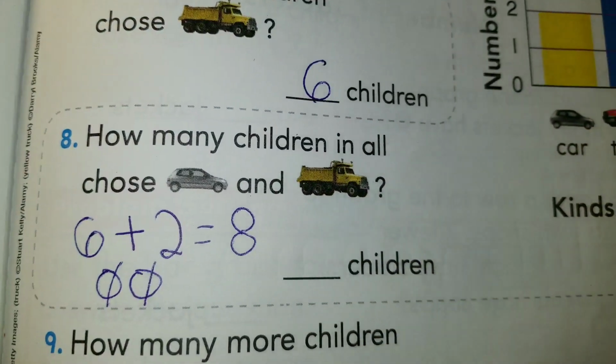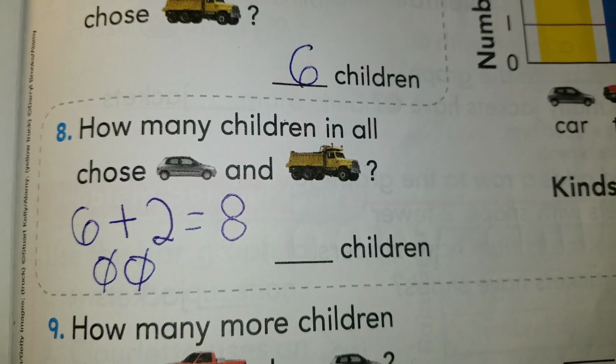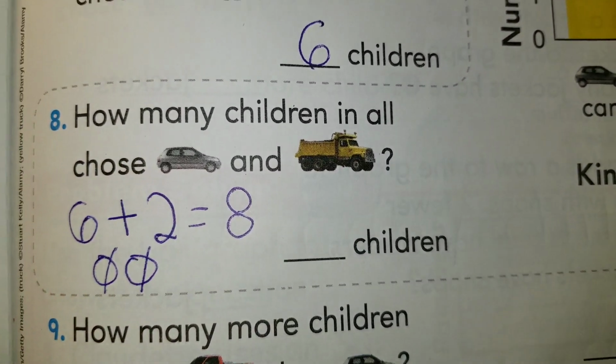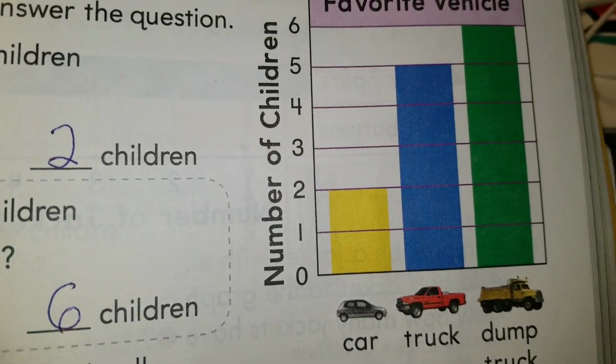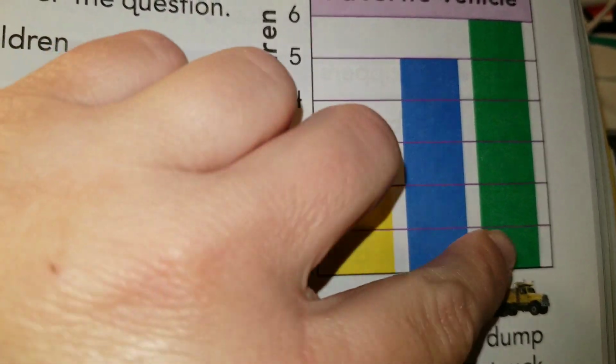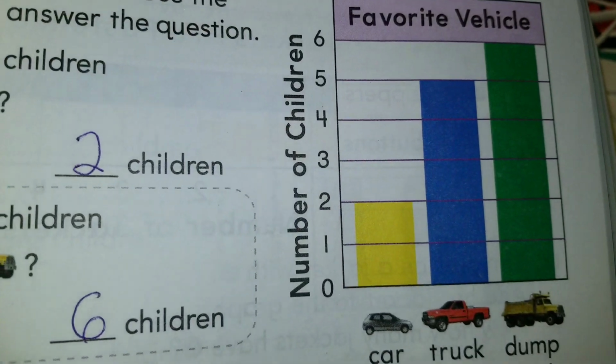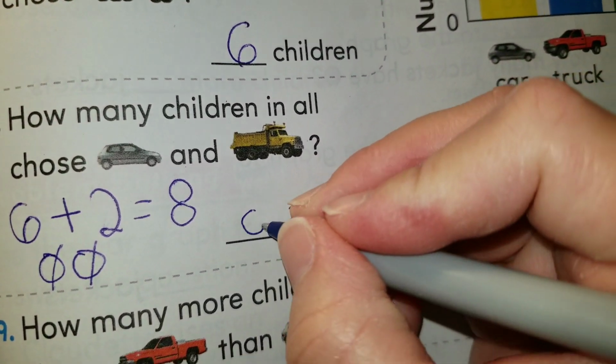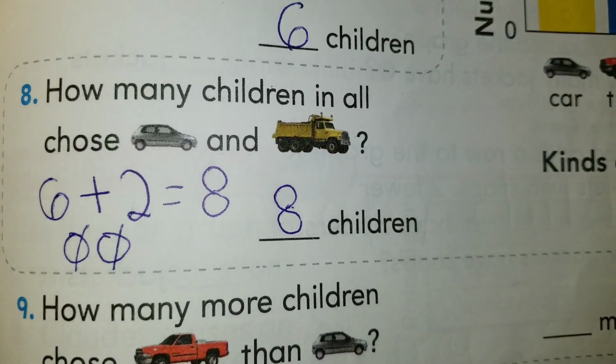8 is your answer. Another way that you can do this is by drawing 6 circles and then 2 circles, and you count them all together. It will be kind of the same thing as counting one by one of these. Counting one by one. Alright, so our answer is 8. 8 children chose cars and dump truck together.